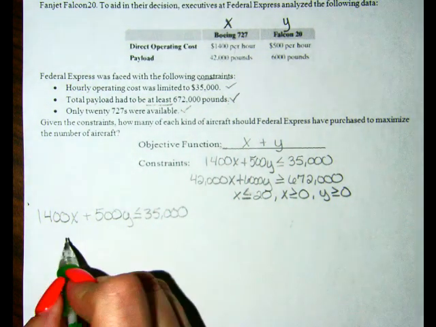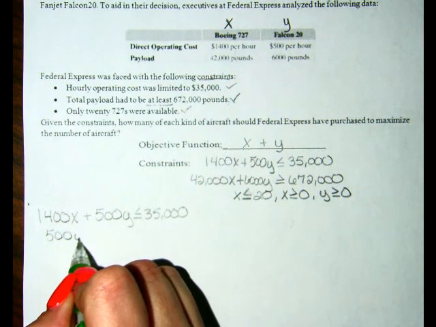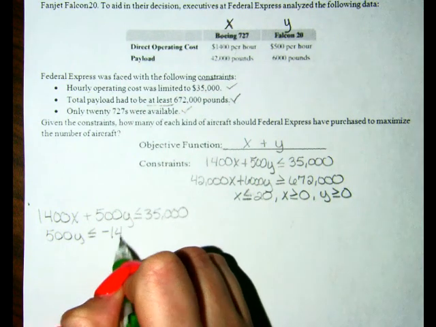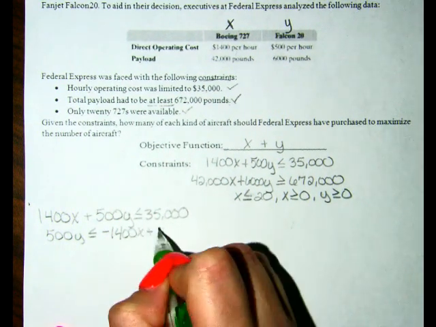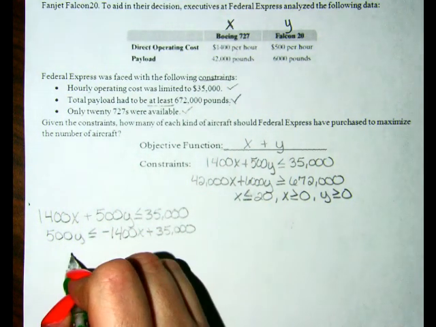Okay, so let's start solving for Y. So I'm going to subtract the 1400 to the other side. So 500Y is less than or equal to negative 1400X plus 35,000. Then divide by your 500.